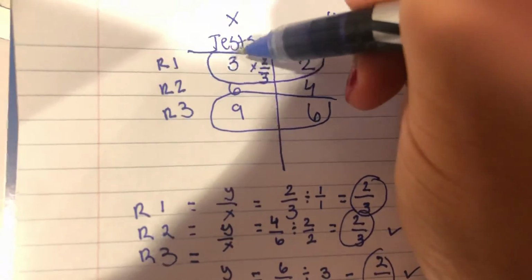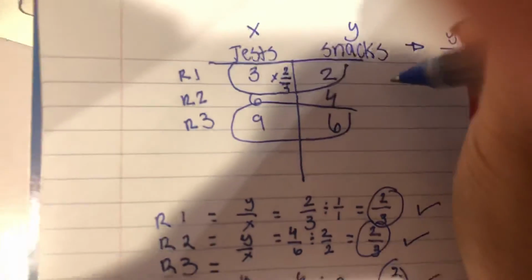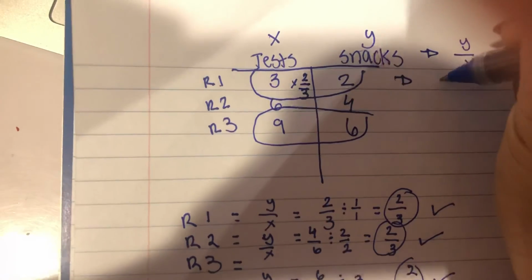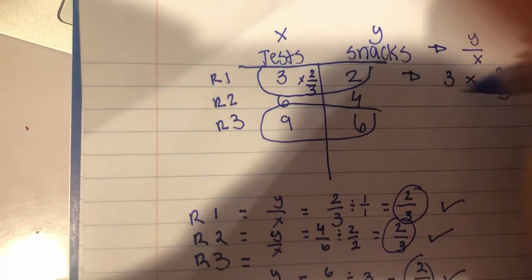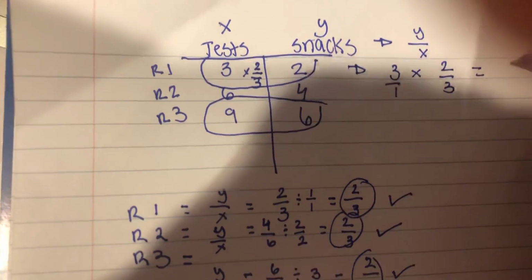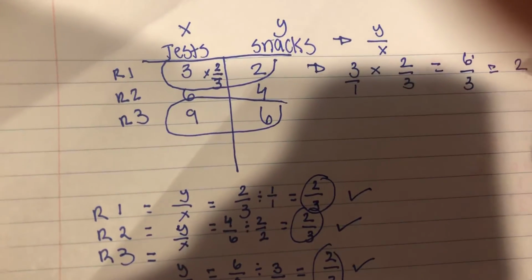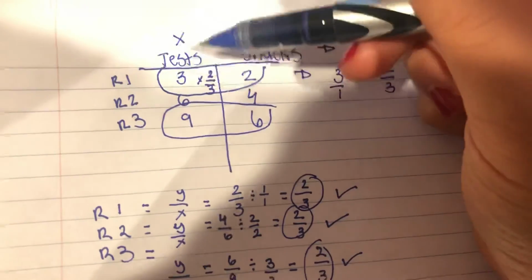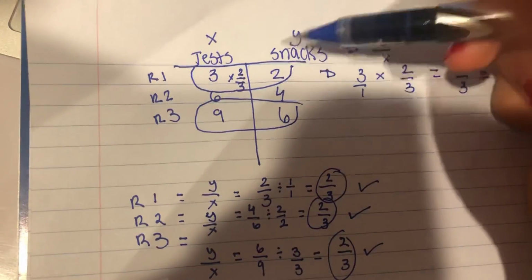So if I multiply 3 times 2/3, that is going to give me 2, right? Let's look at this. If I have 3 times 2/3, when we multiply fractions, we just multiply across. That gives me 6 over 3, and 6 divided by 3 is 2. So every x value is actually being multiplied by 2/3 to give me my y value.